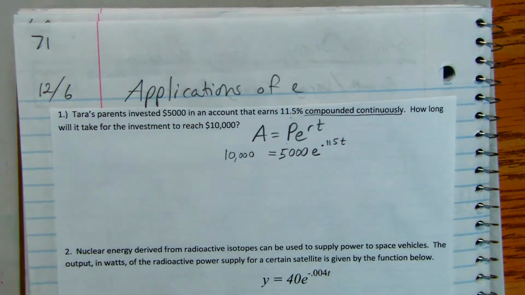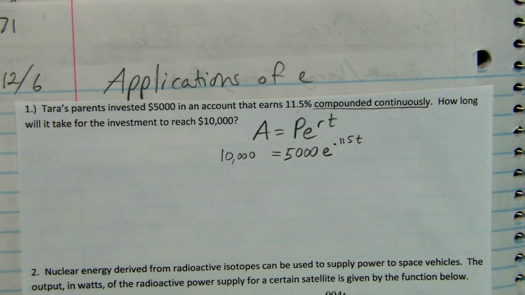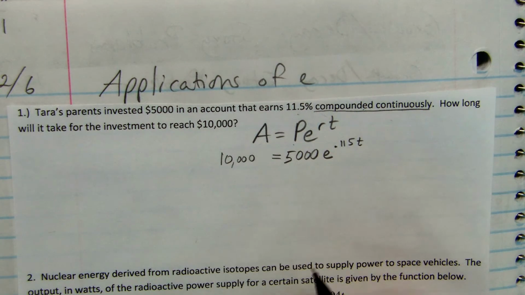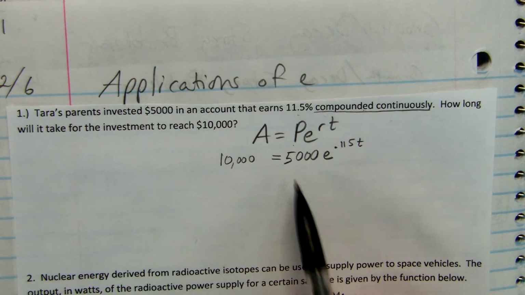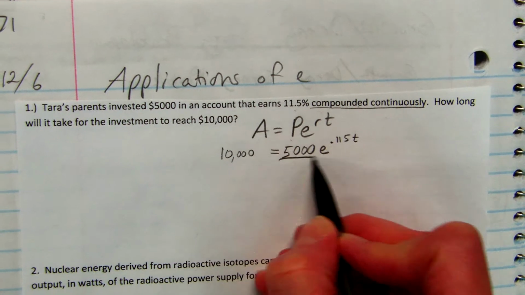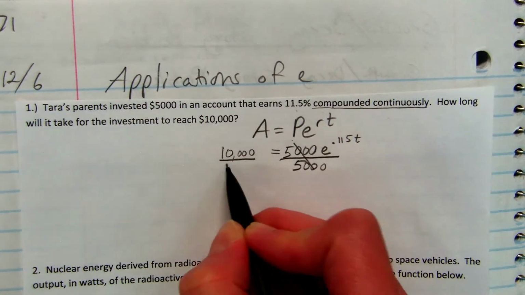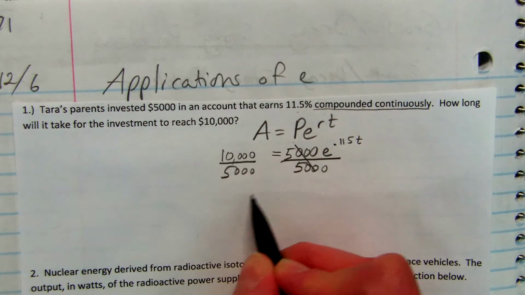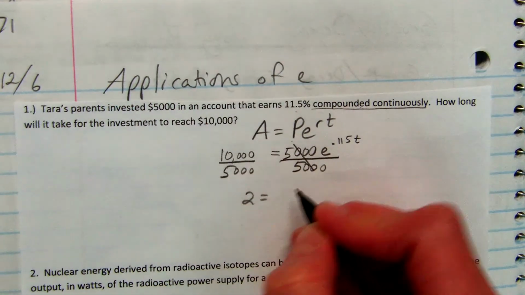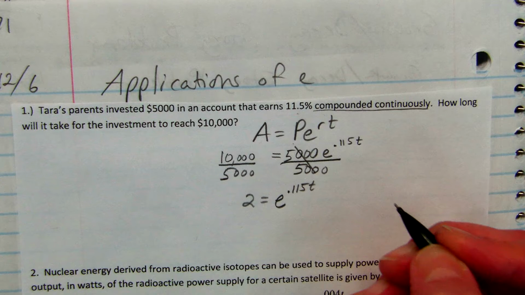We've used it in the past to find total amounts. Now we're going backwards. We're going to use logarithms to solve this. Just like we learned in the last two lessons, when you have a number in front of your powered thing, you're going to divide to get rid of that. A lot of you are trying to subtract. You need to divide. So 10,000 divided by 5,000 is 2. So I have 2 equals e to the 0.115t.